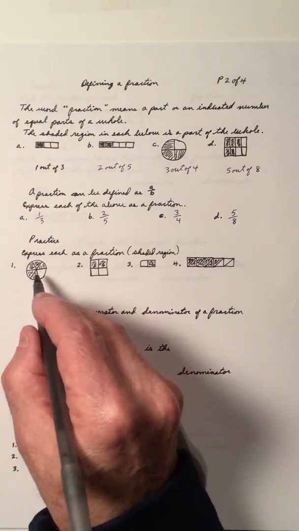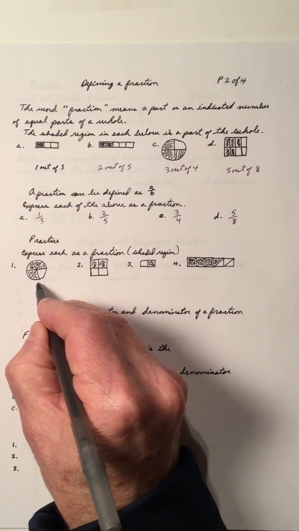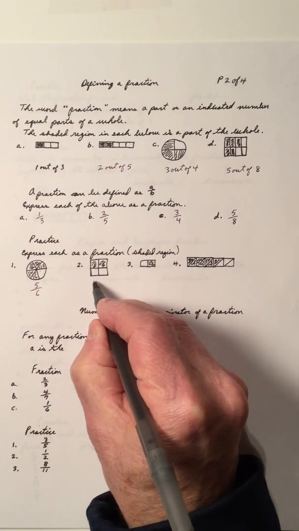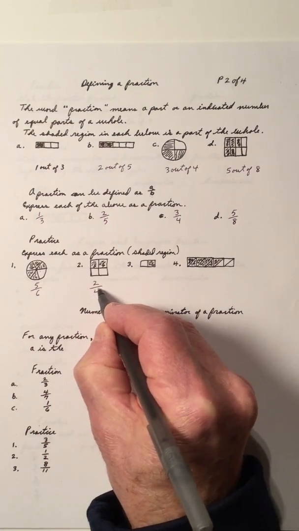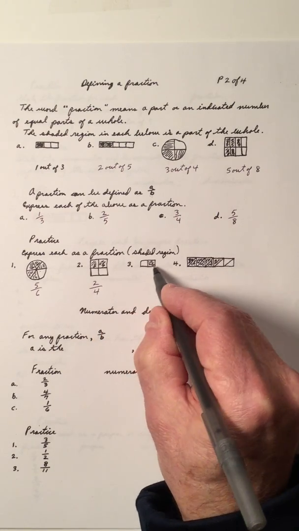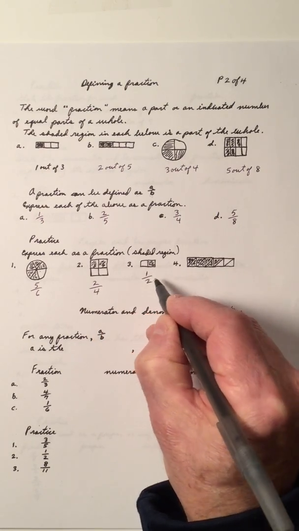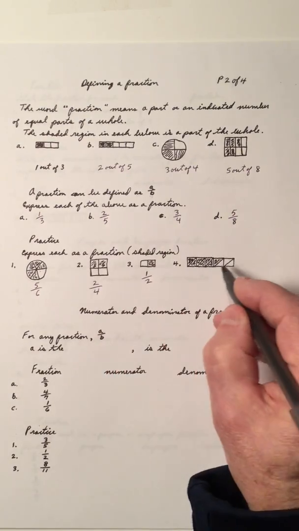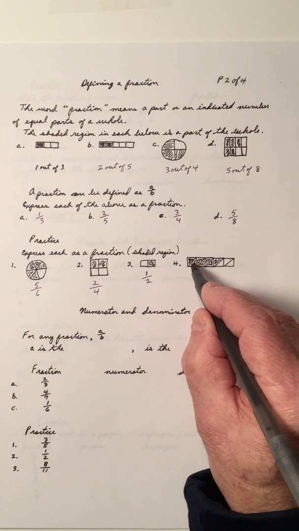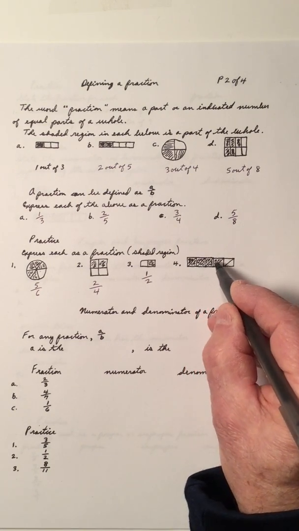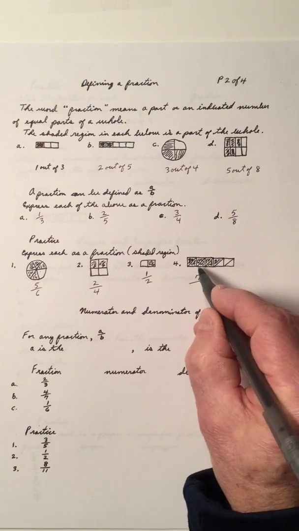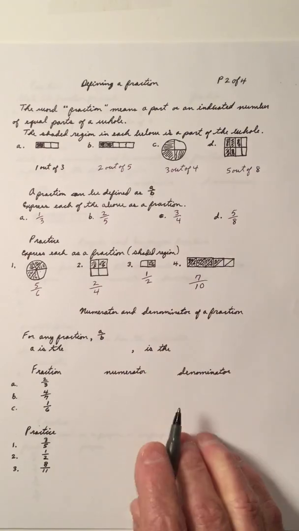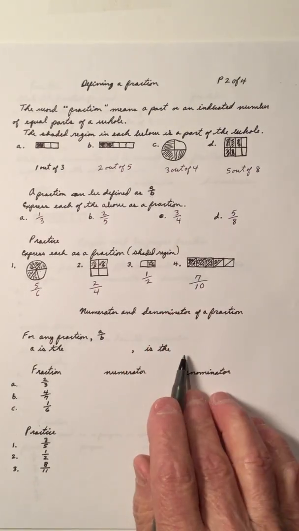A fraction for the shaded regions is 5 out of 6. Fraction for number 2 is 2 shaded out of 4 total parts. Number 3, 1 is out of 2, so a half of it is shaded. And this one I have 1, 2, 3, 4, 5, 6, 7 shaded, and I have 2, 4, 6, 8, 10. So 7 out of 10 is the fraction that represents the shaded region of the total.